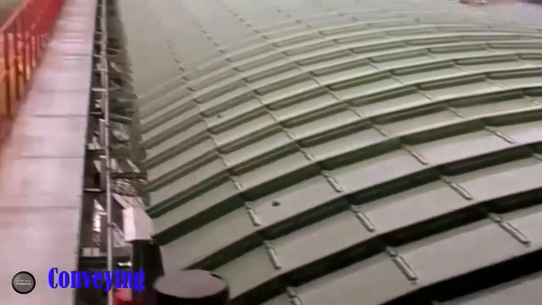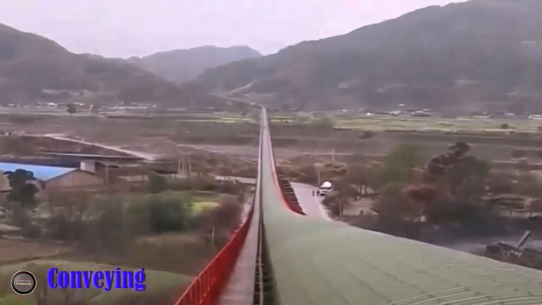Long-distance transportation is carried out using a belt conveyor to the factory storage area.